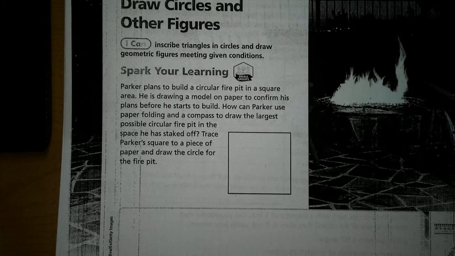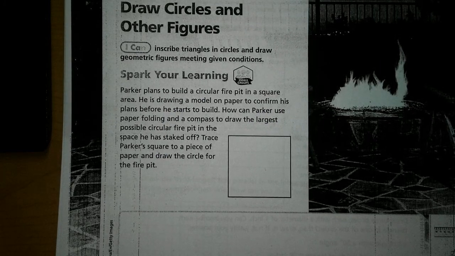Around. So it says draw circles and other figures. Today we're going to inscribe triangles in circles and draw geometric figures meeting given conditions. All right, so that means we're going to have some type of constraint.